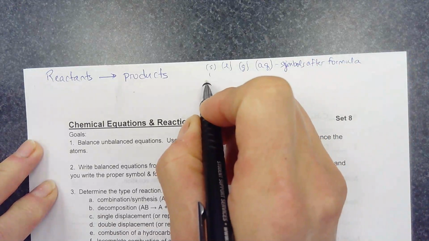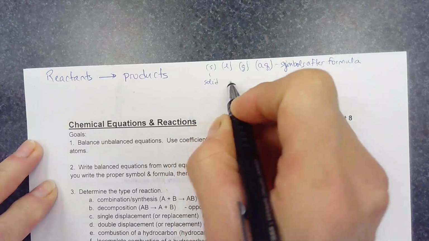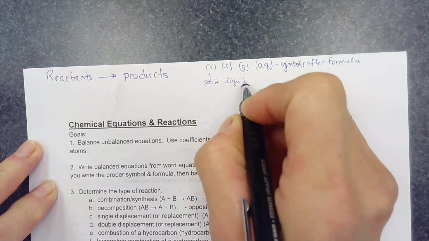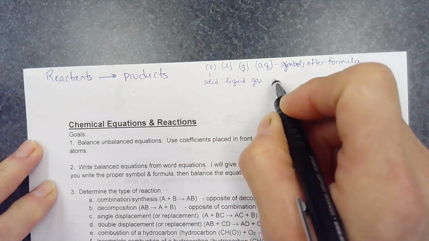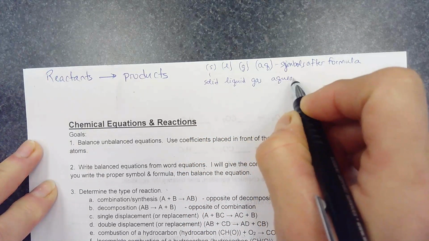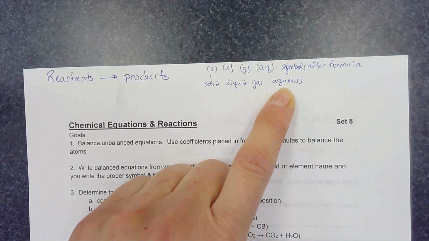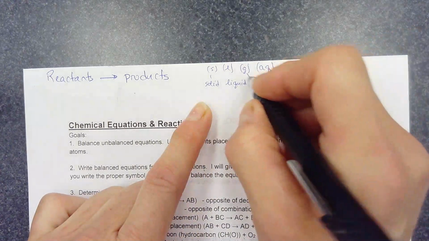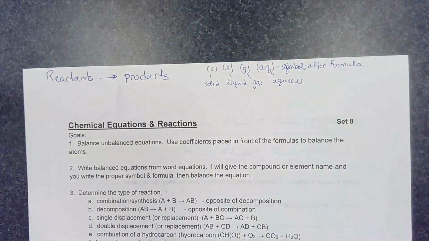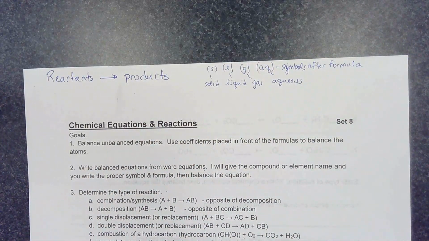S means what? Solid. Good job. Liquid. So you all remember these. Gas and aqueous, however you want to say it. We always have AQ after all of our acids. So these are things that you've seen, you've heard of, you know. I just wanted to point that out so you don't get confused if you see those.